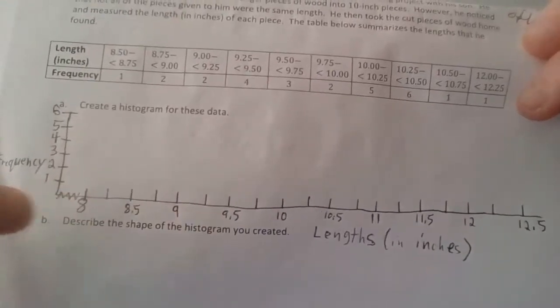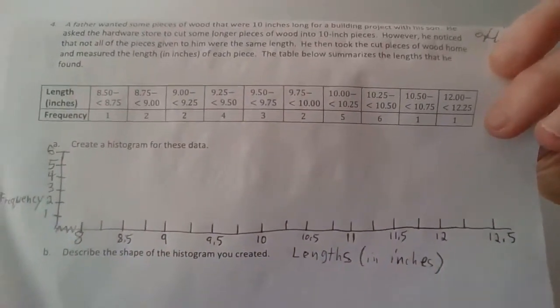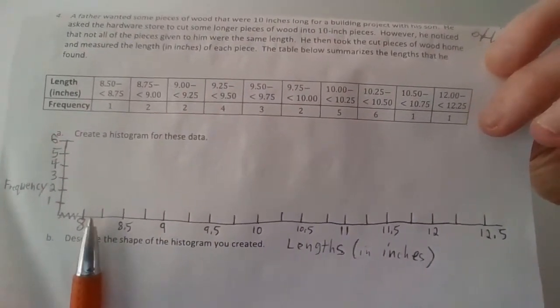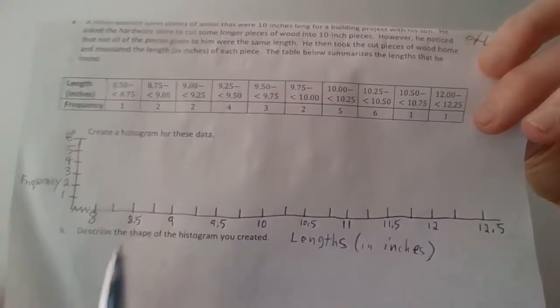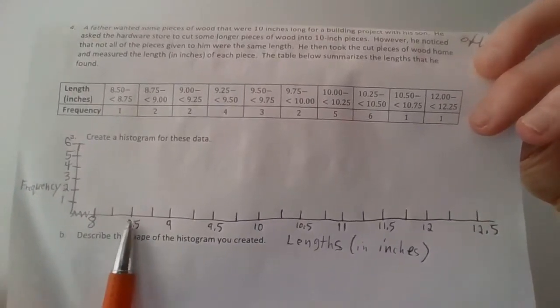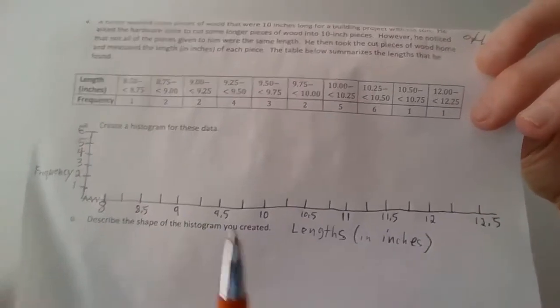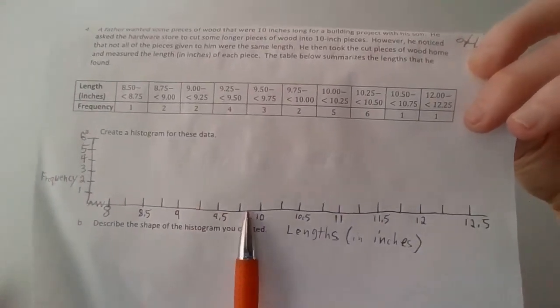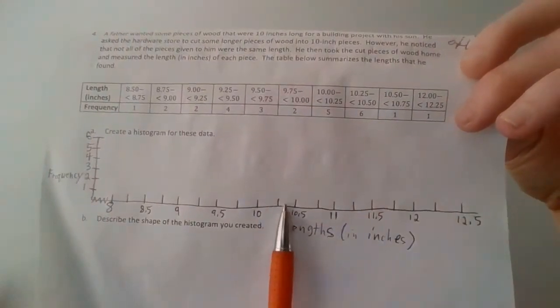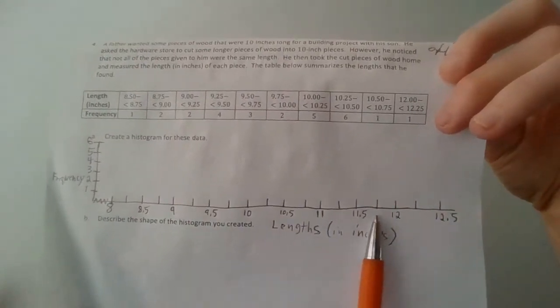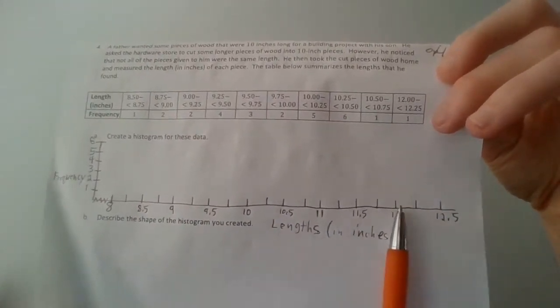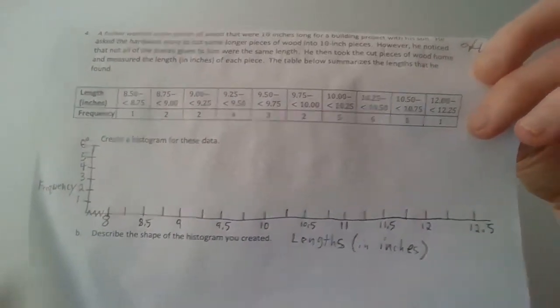Because look right here, between 8 and 9, if I'm trying to make a histogram, which is a bar graph, I have 1, 2, 3, 4 sections between 8 and 9. If I have 4 sections between 8 and 9, that means I successfully cut it into quarters. Same from 9 to 10. 1, 2, 3, 4. Same from 10 to 11. 1, 2, 3, 4. 11 to 12. 1, 2, 3, 4. And I only went from 12 to 12 and a half here, so it just needs 2 quarters. Okay, and that's the lengths in inches.